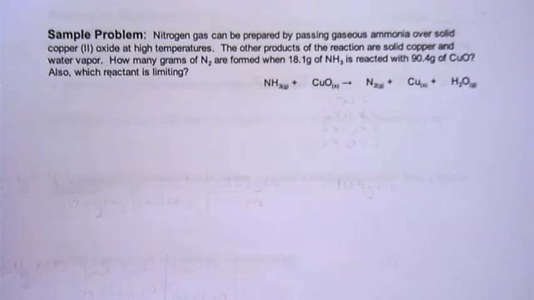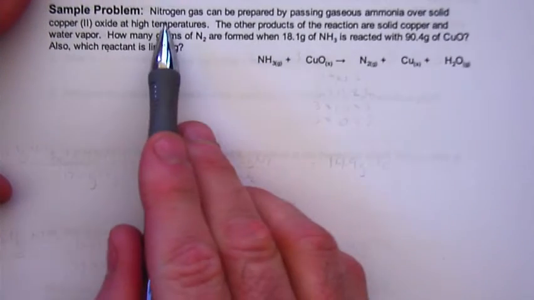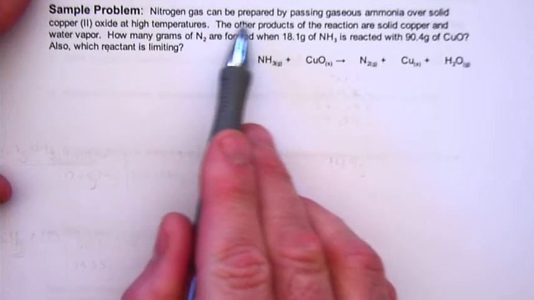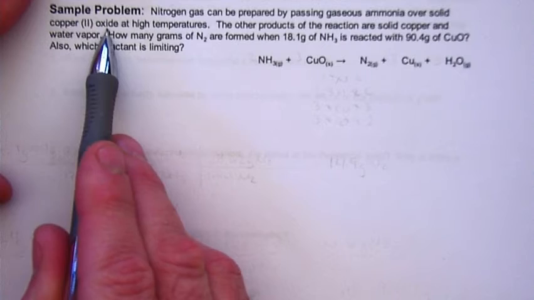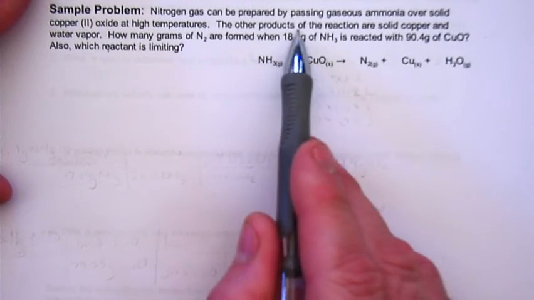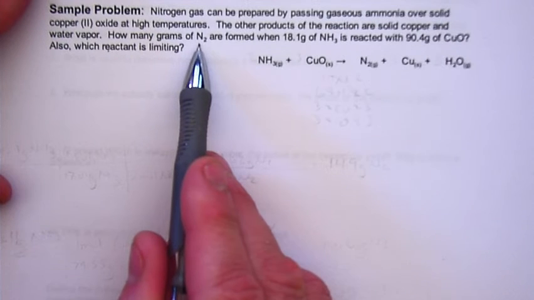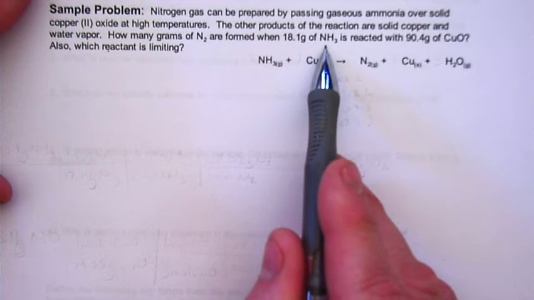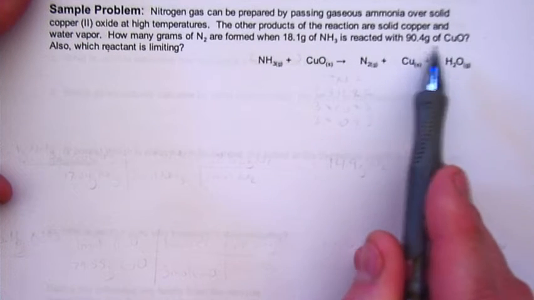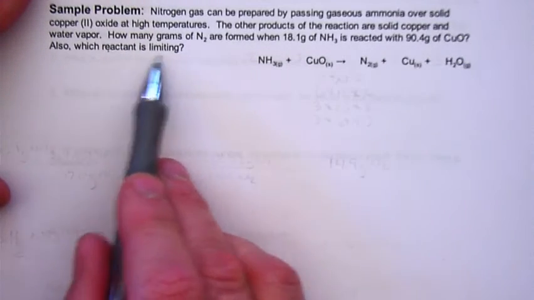So this sample video is to show how to do a limiting reactant problem. In this question, it describes the chemical reaction. Nitrogen gas can be prepared by passing gaseous ammonia over solid copper 2 oxide at high temperatures. The other products of the reaction are solid copper and water vapor. How many grams of nitrogen are formed when 18.1 grams of ammonia is reacted with 90.4 grams of copper 2 oxide? Also, which reactant is limiting?